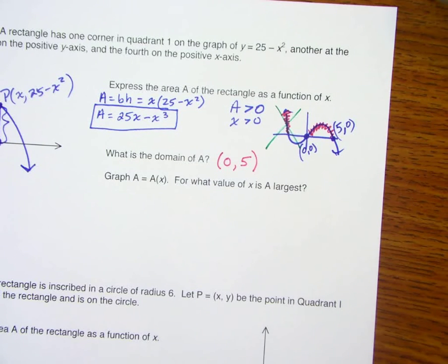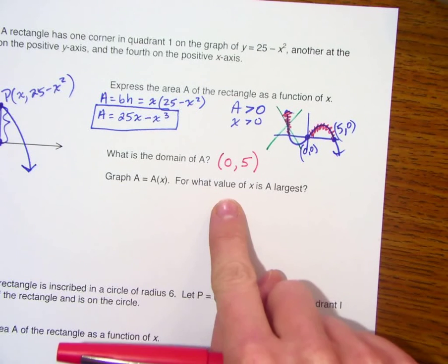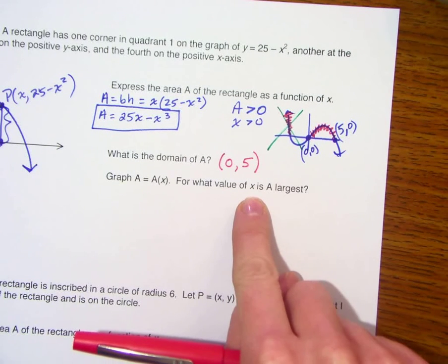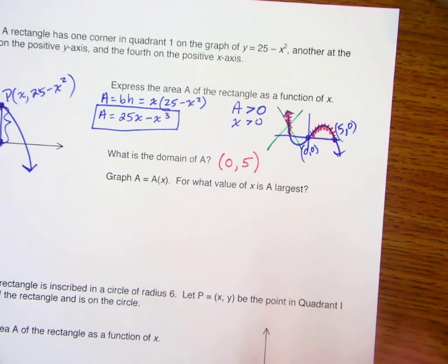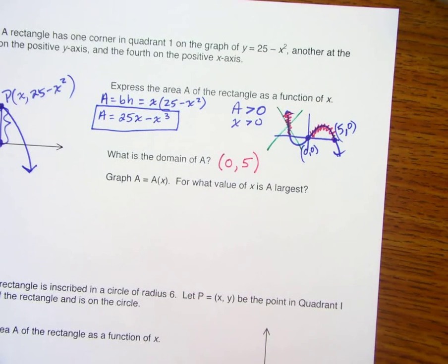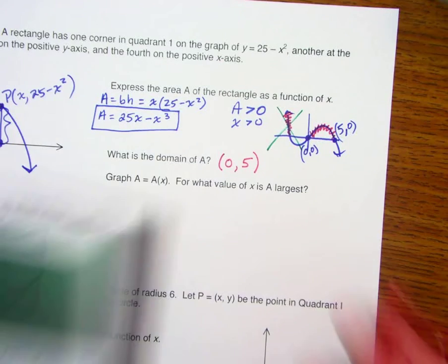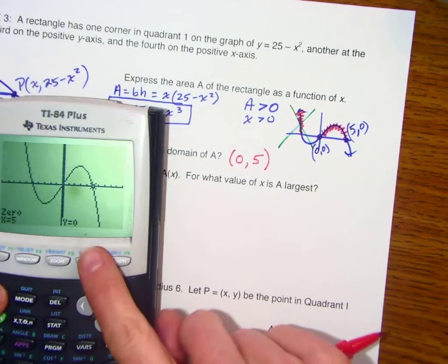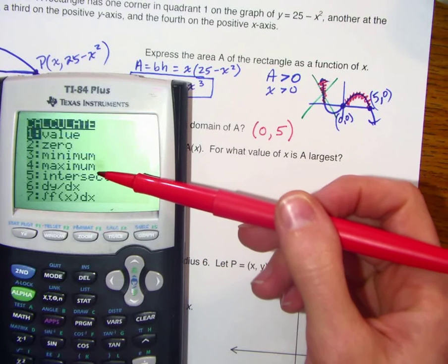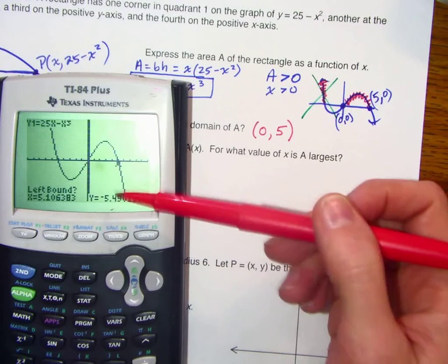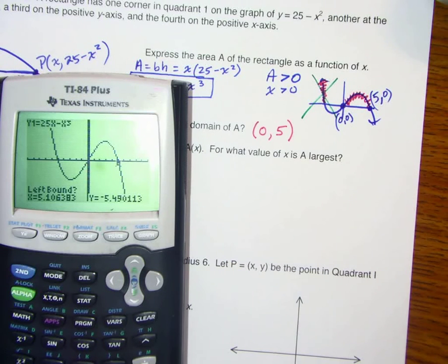Good so far? Okay, so now what we want to do is find for what value of x A is the largest. So we know x has to be between 0 and 5. How are we going to find the largest area possible? We use the max. So we come back here, second trace. Okay, so then we want to use maximum, which is 4. So I'm just going to press 4. And I know my maximum's between 0 and 5 because that's my actual domain. So I'm just going to press 0, enter, 5, enter, enter one more time.